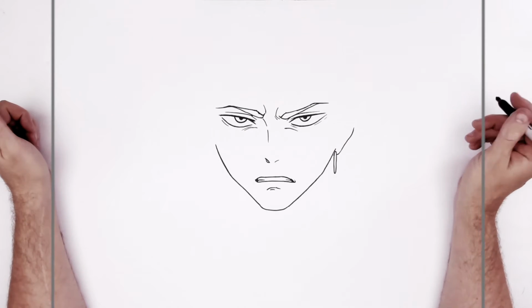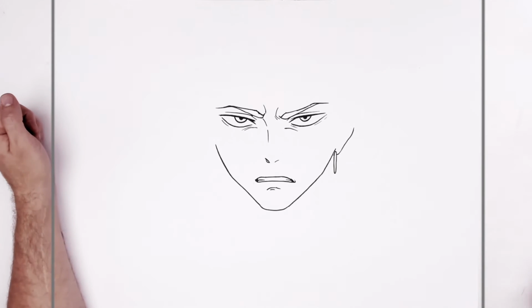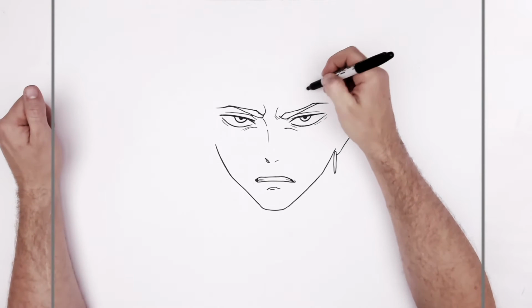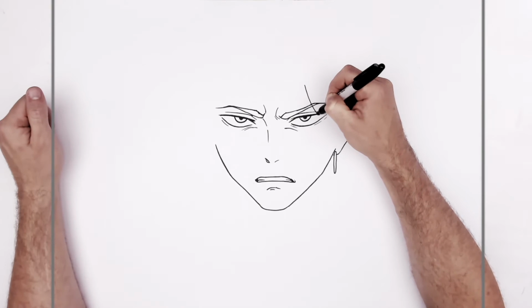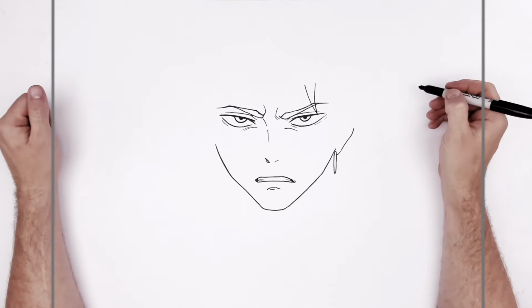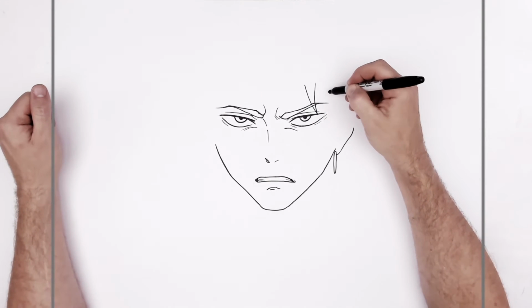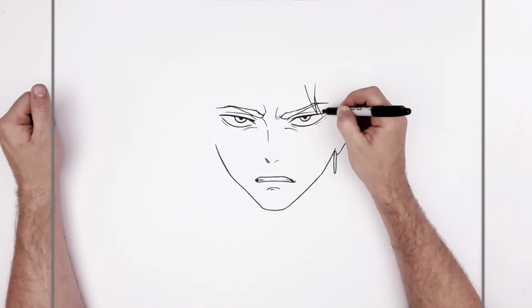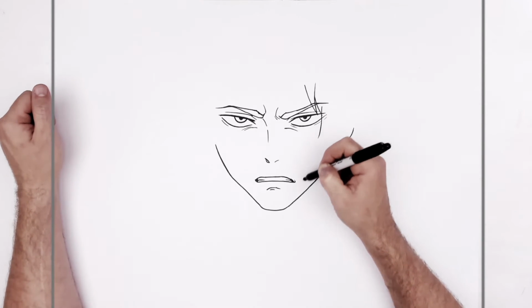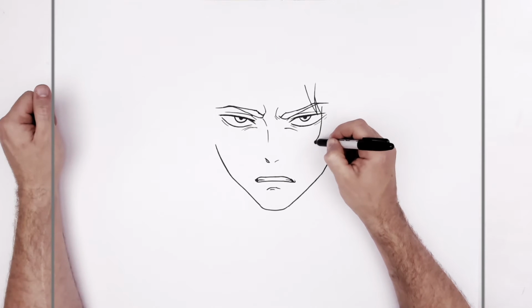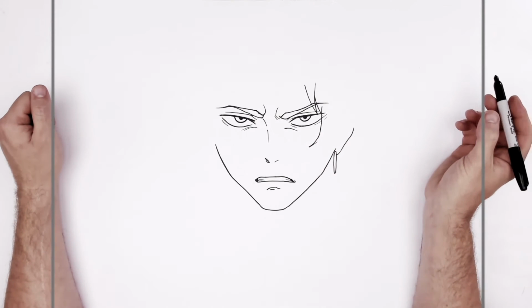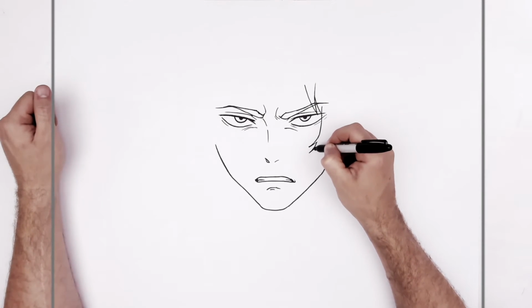So let's do that hair. He's got lots and lots of long spiky hair. I usually like to start up here, so we go just first spike to make it easy that way. And then second spike going this way. Another one.